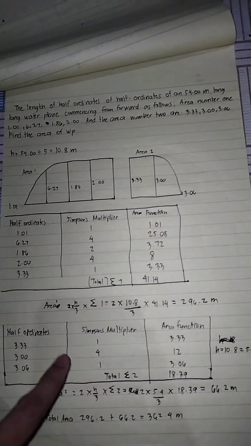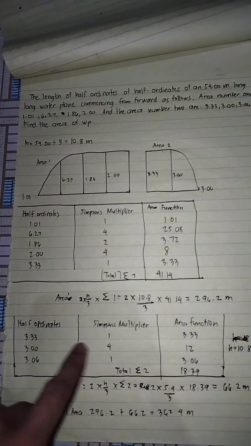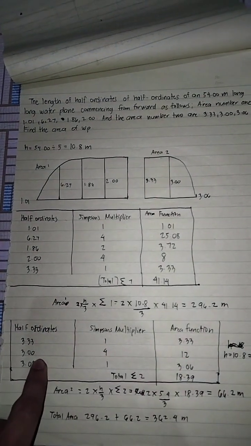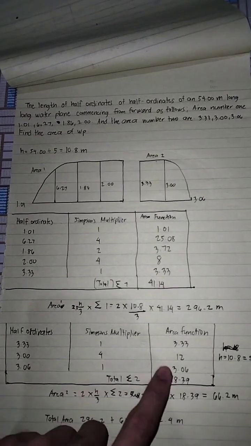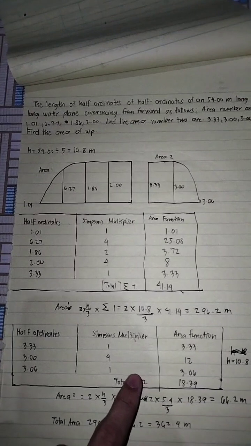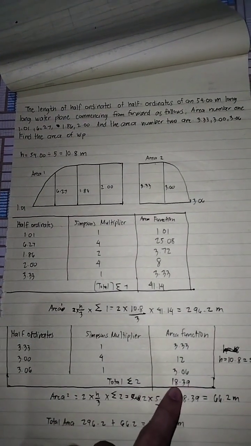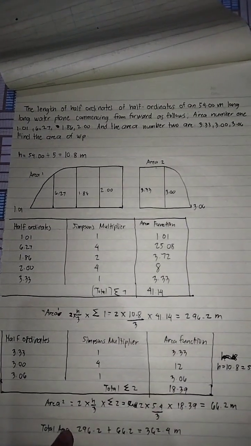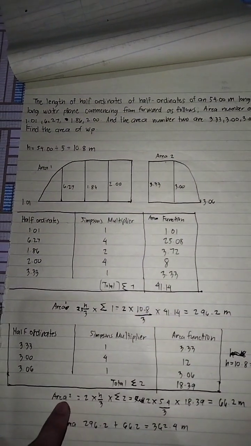So this is still Simpson's Rule number 1. 3.33 times 1 is equal to 3.33. 3.00 times 4 is equal to 12. 3.06 times 1 is equal to 3.06. After that, you get the total of the area function. You add these 3, and the result is 18.39. So we already have the total area function of area number 2. Let's get the area of this one.